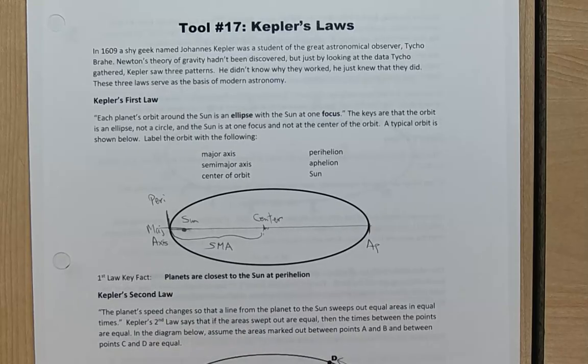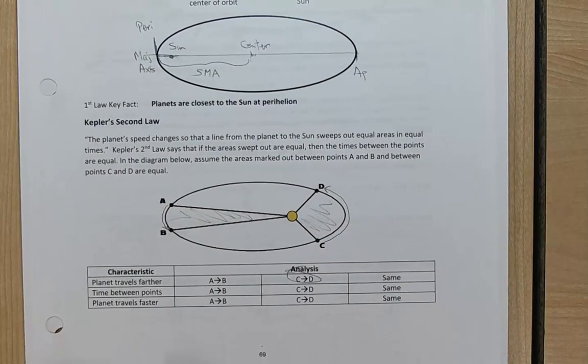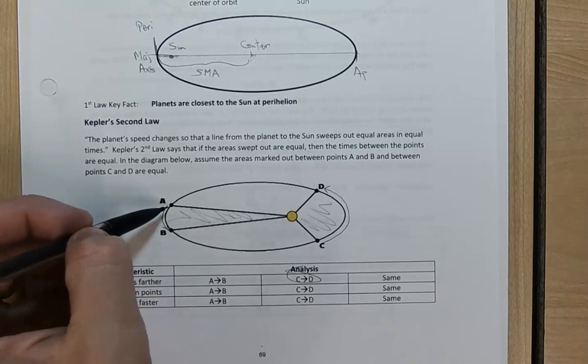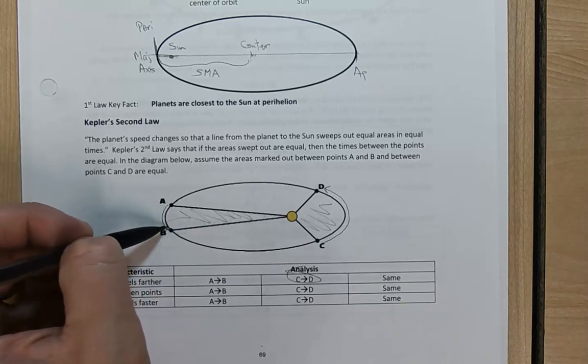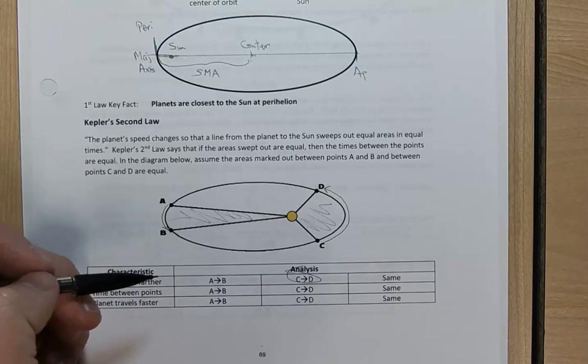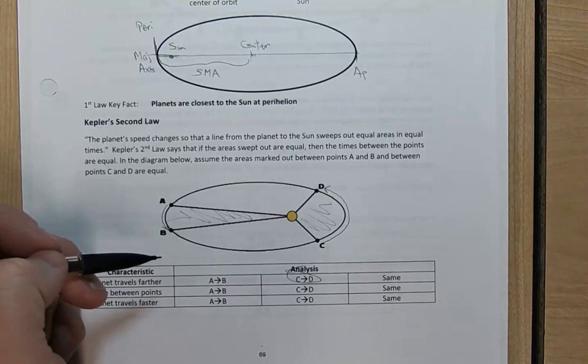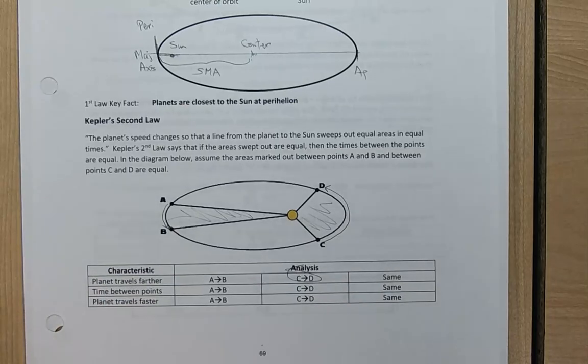The second law is that if a planet sweeps out the same area between two sections of the orbit, then those two sections must have been traversed in the same amount of time.